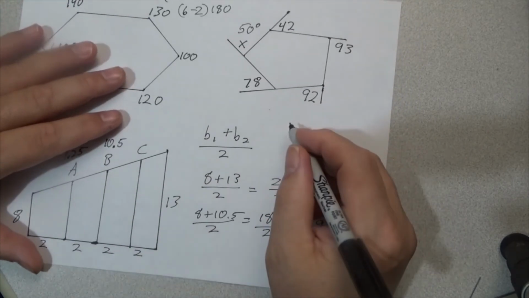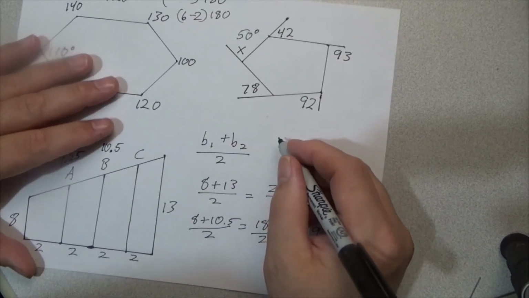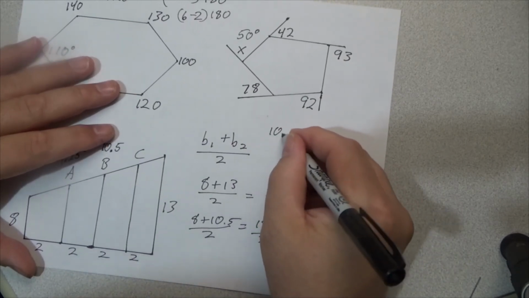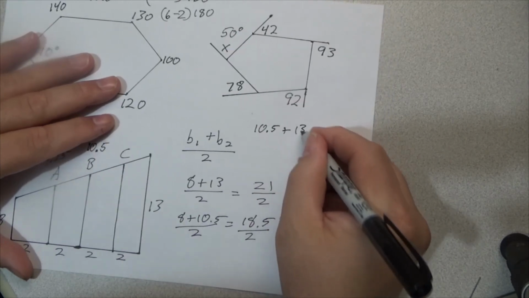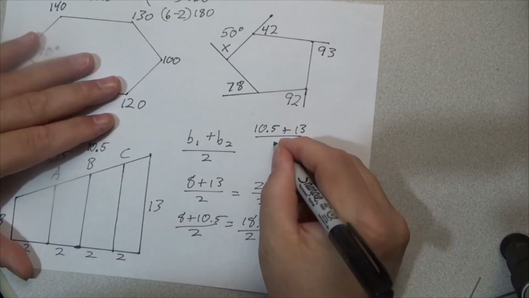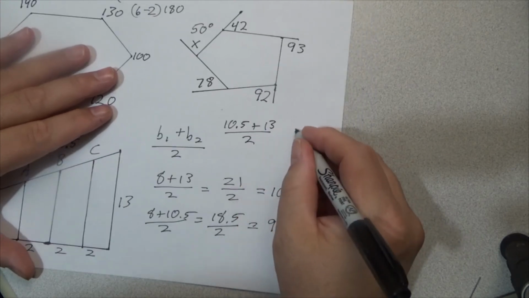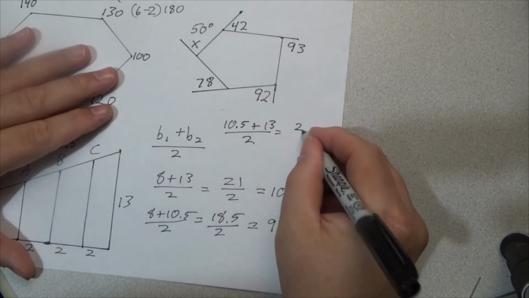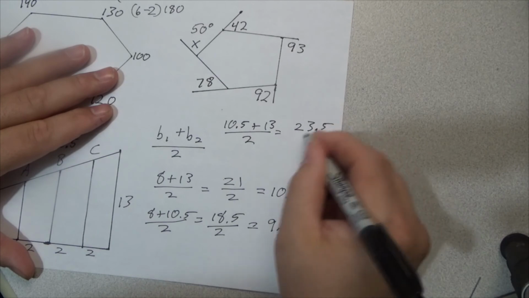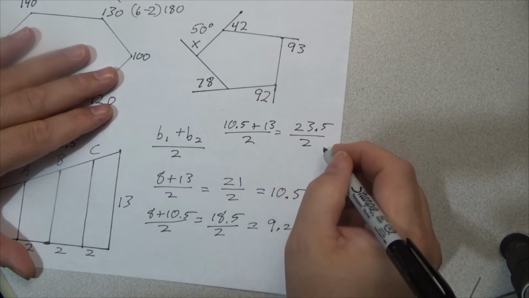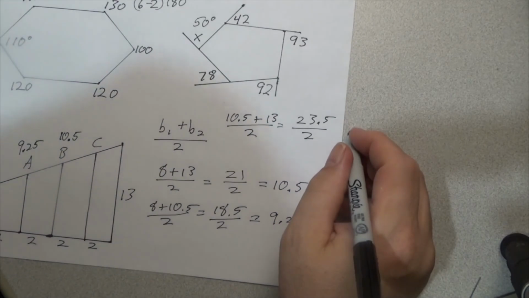So I'll write it up here where I got a little bit more room. So 10.5 plus 13 divided by 2 gives me 23.5 divided by 2, and I'll just do that.